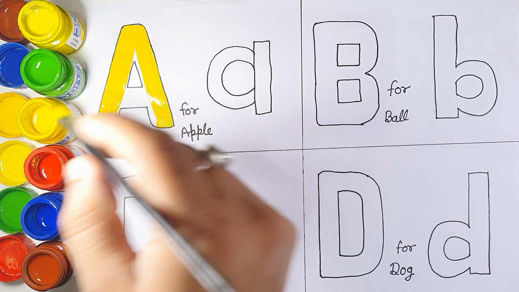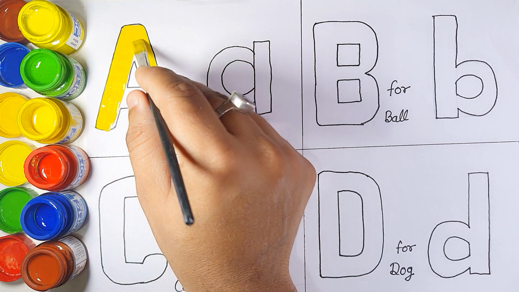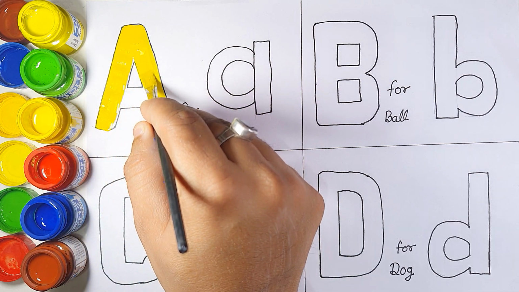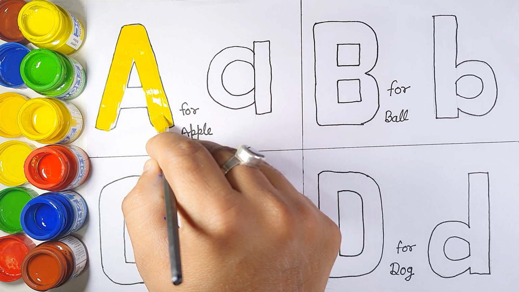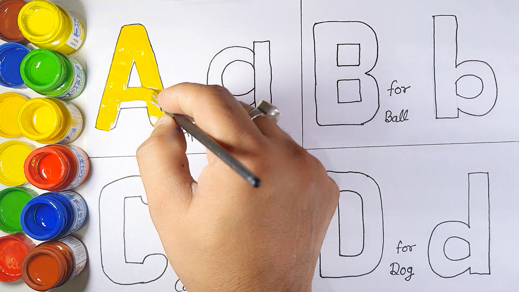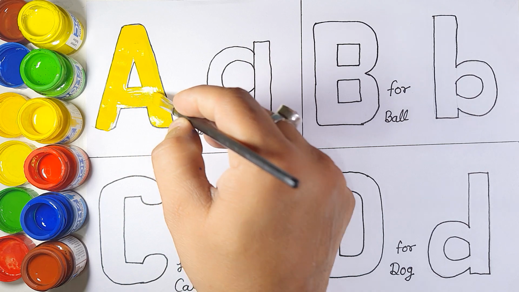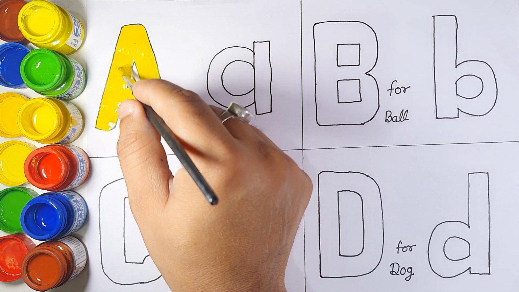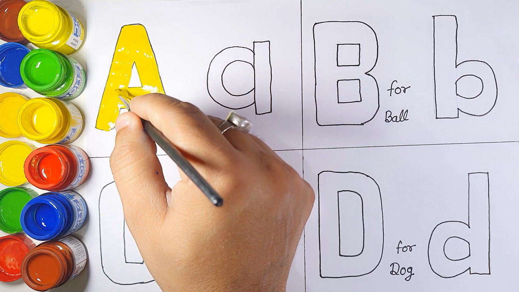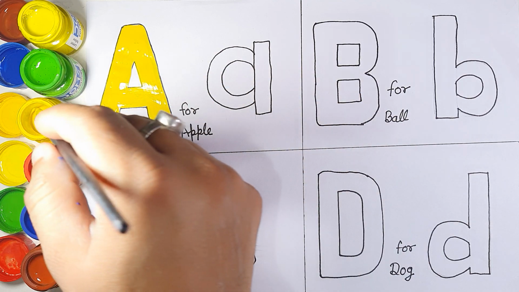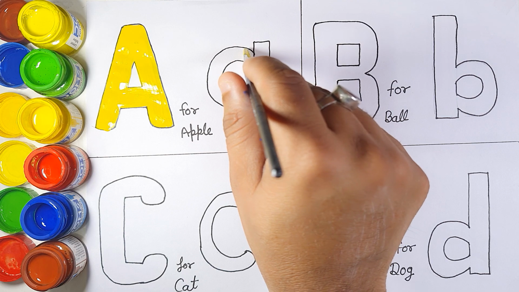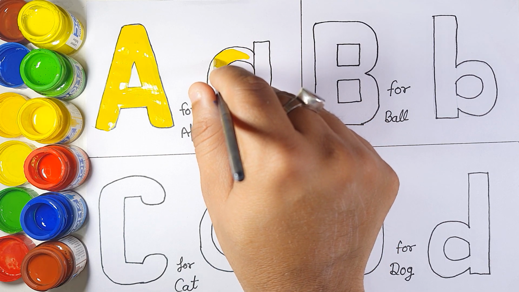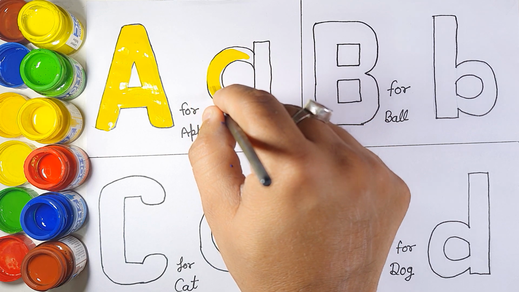Very nice. This is A for apple. This is lowercase alphabet.